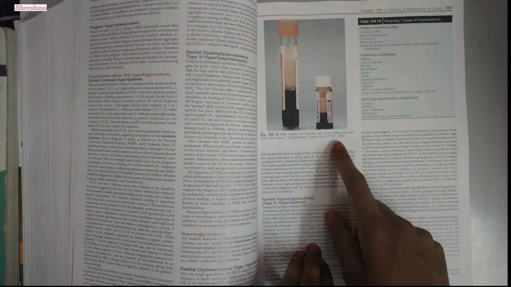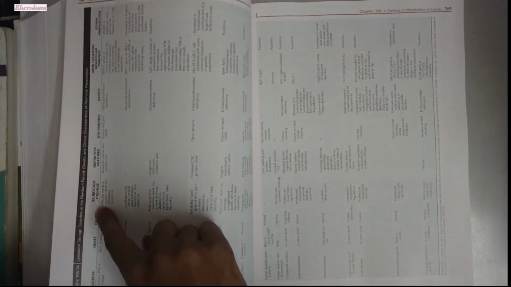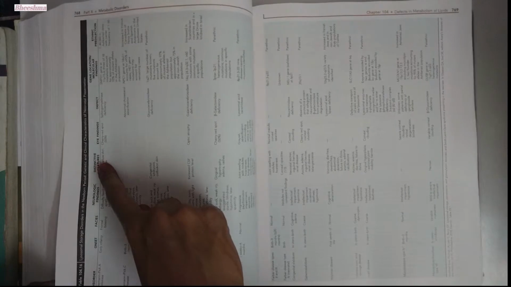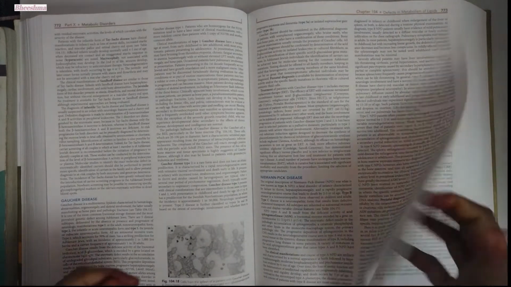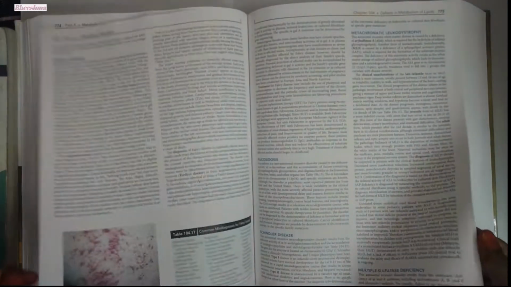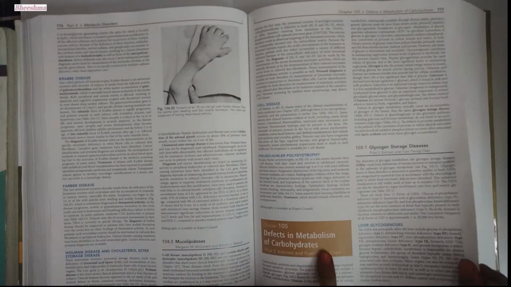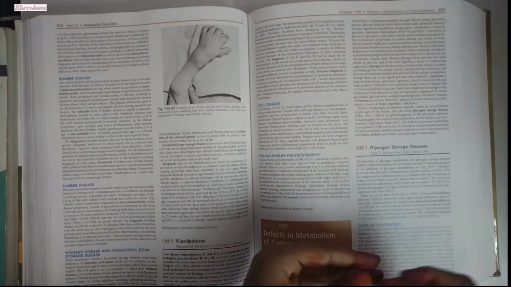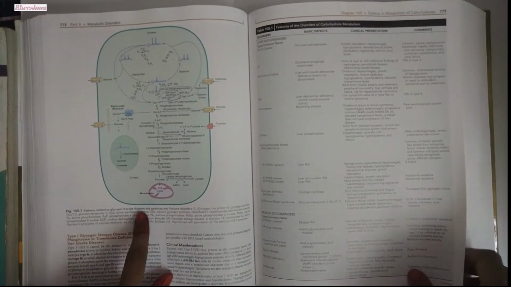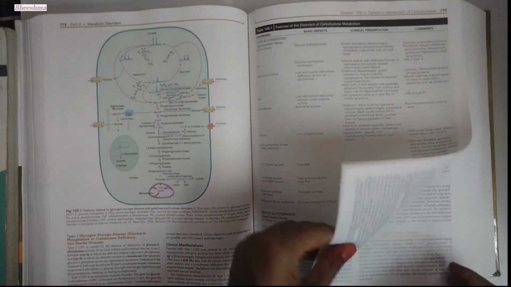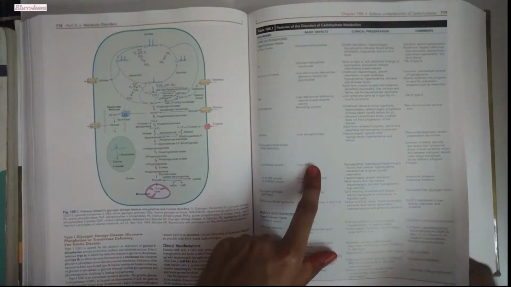Then milky plasma in a patient with acute abdominal pain. Then a table for lysosomal storage disorders in the newborn period. Genetic and clinical characteristics of neonatal presentation. Then defects in metabolism of carbohydrates, liver glycogenosis, glycogen storage disease. Then pathways related to glycogen storage disease and galactose and fructose disorders. Then these are the features of disorders of carbohydrate metabolism.